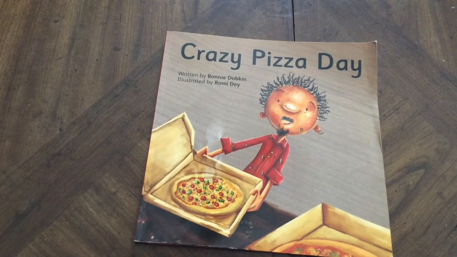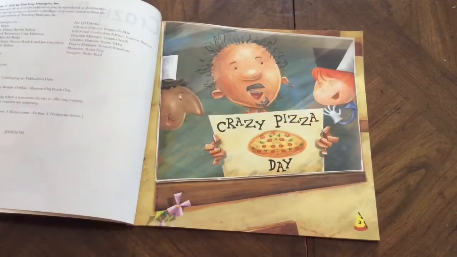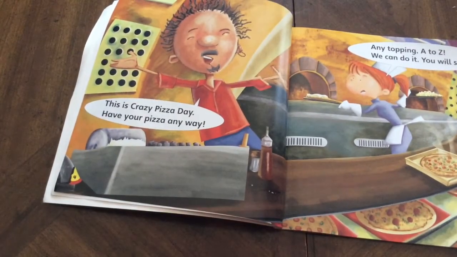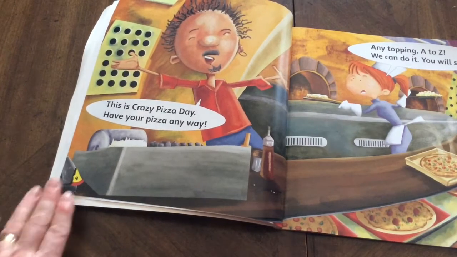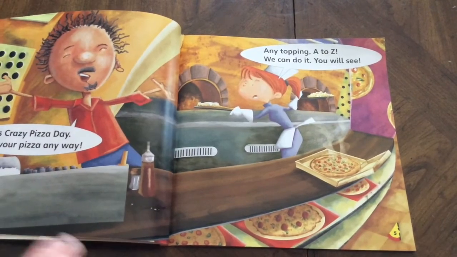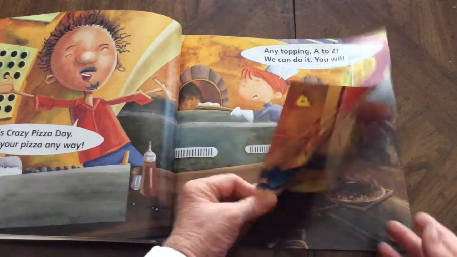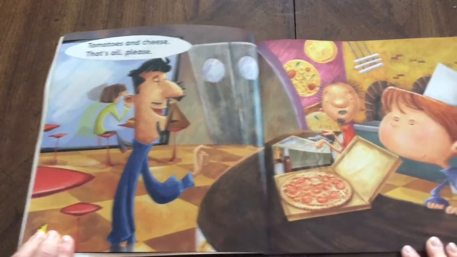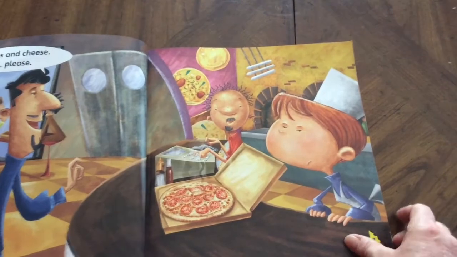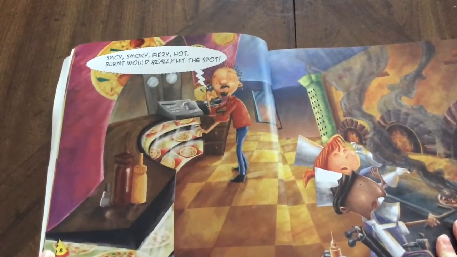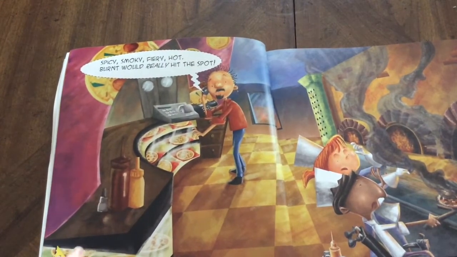Crazy Pizza Day, written by Bonnie Dopkin and illustrated by Rami Day. Crazy Pizza Day. This is Crazy Pizza Day. Have your pizza any way. Any topping, A to Z. We can do it, you will see. Tomatoes and cheese, that's all please. Spicy, smoky, fiery hot, burnt would really hit the spot.